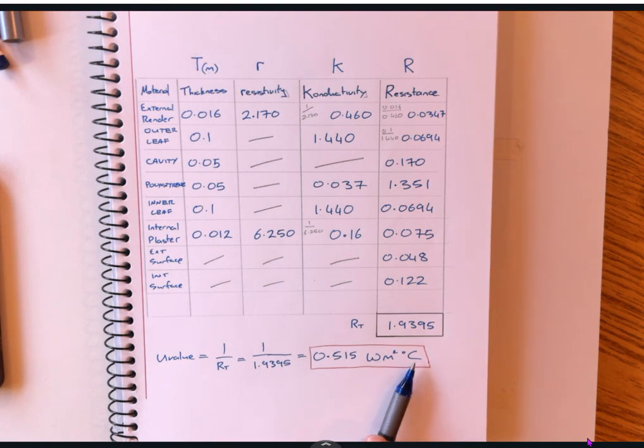So what that means is if it's 19 degrees outside and 20 degrees inside, there's 1 degree of difference in the temperature. At that, 0.515 watts of energy will pass out through every meter squared of the wall. And that's part A done.